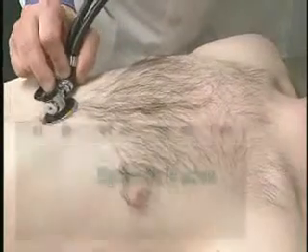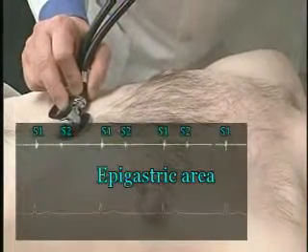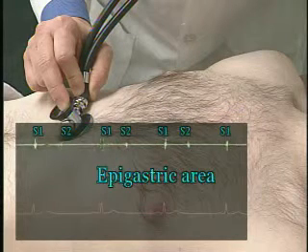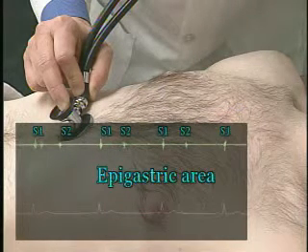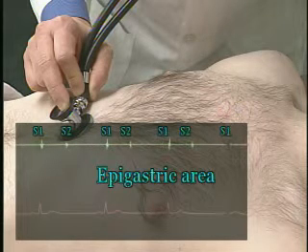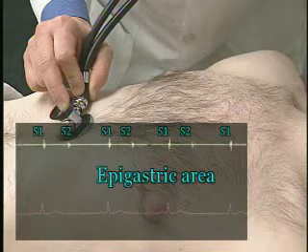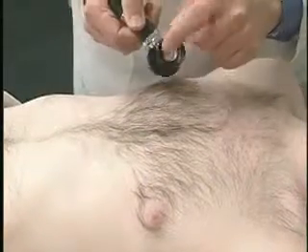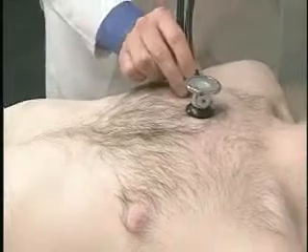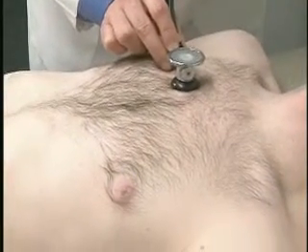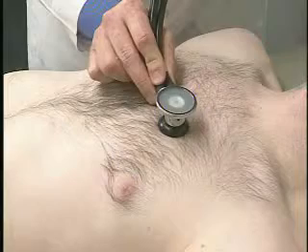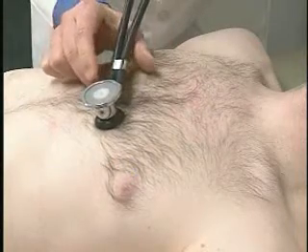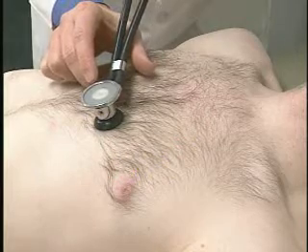And then in the epigastrium. And I'm going to repeat all of those by listening with the bell of my stethoscope. You'll notice with the bell, the stethoscope just gently rests on the skin. No pressure needs to be applied.